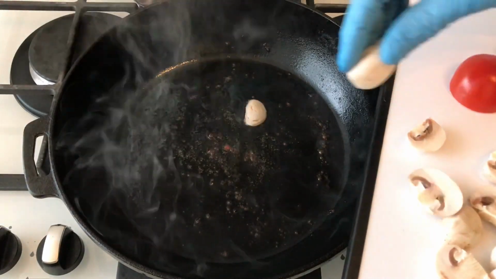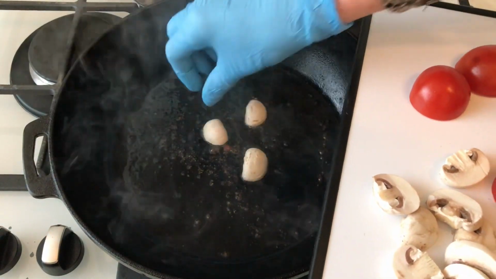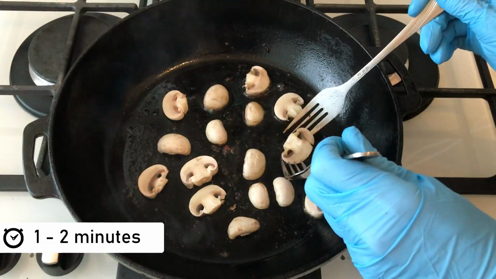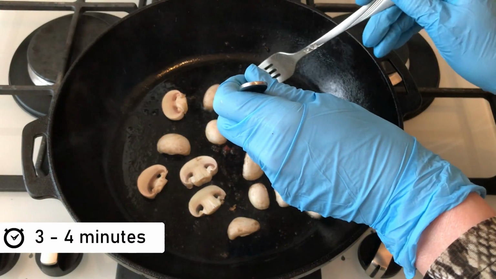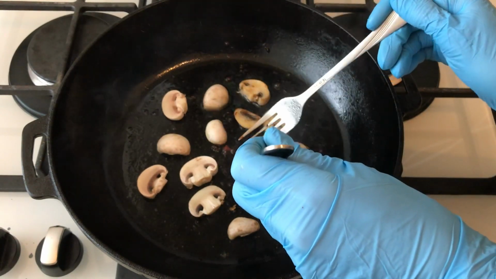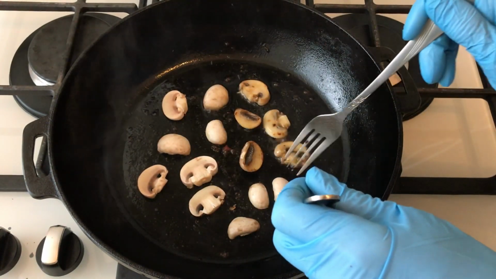For the mushrooms, season with salt and pepper and drizzle olive oil. Cook for 1 to 2 minutes before turning and cooking for another 3 to 4 minutes. Avoid moving the mushrooms too much while cooking, as this can make them soggy.